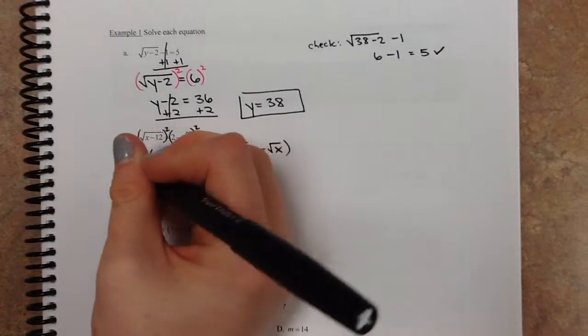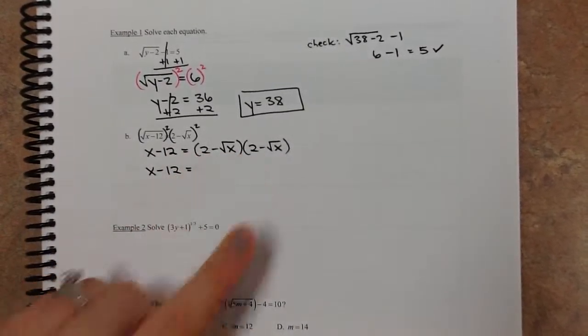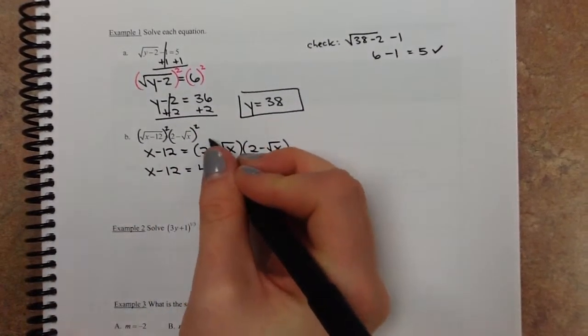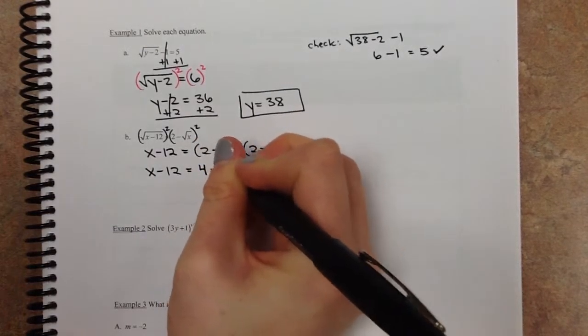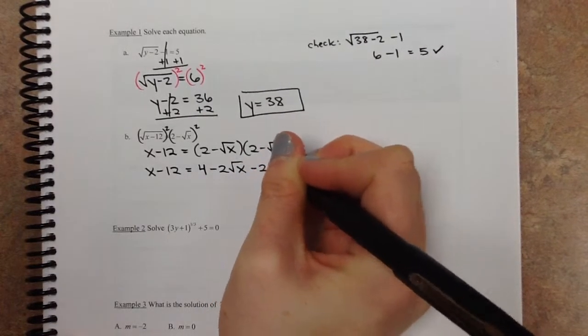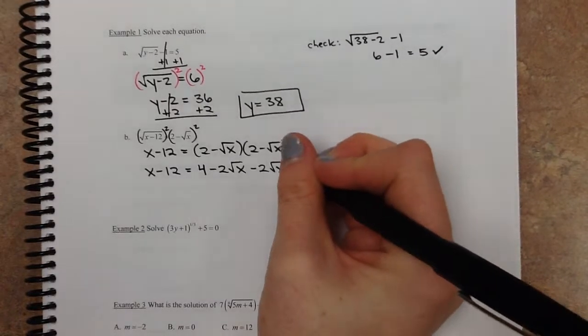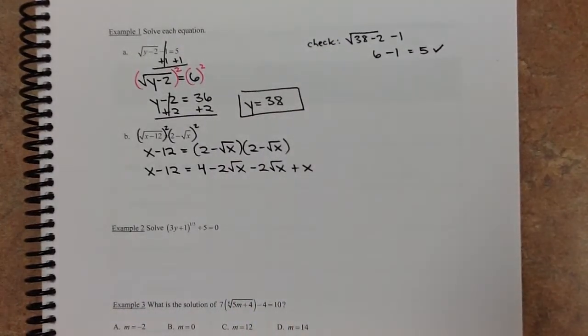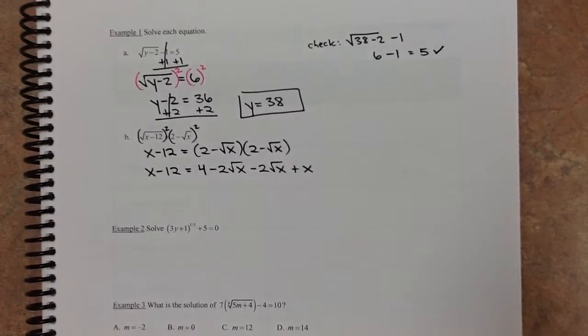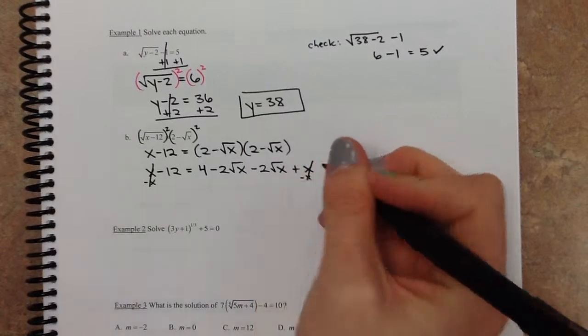So I'm going to ignore this left-hand side for a second, just leave it as x minus 12. And then over here I can FOIL. So 2 times 2 is 4. 2 times negative root x is negative 2 root x. Negative root x times 2, another negative 2 root x. And then negative root x times negative root x, that actually ends up being a positive x. Negative times negative makes it positive. Root x times root x, when I multiply the 2 square roots together, I just end up with x. Okay, so let's keep simplifying. First thing is I could subtract an x from both sides of the equation, and they actually end up canceling, which is nice.